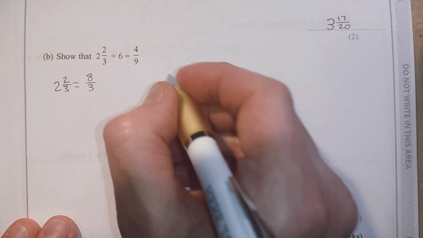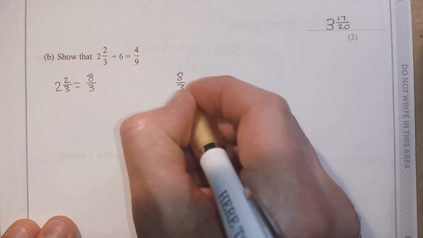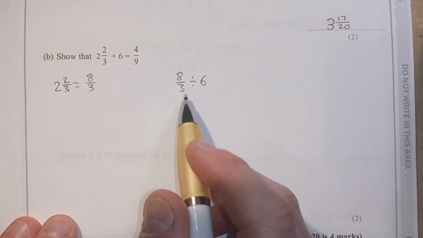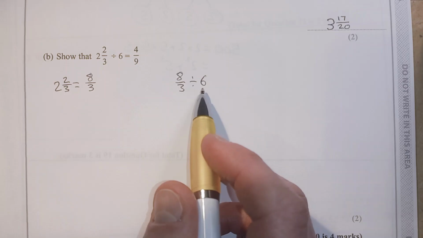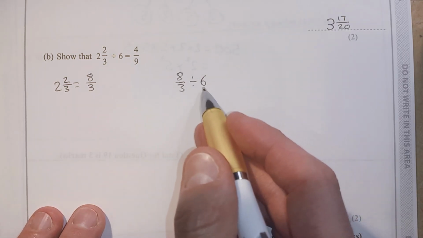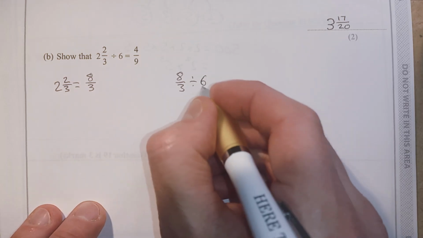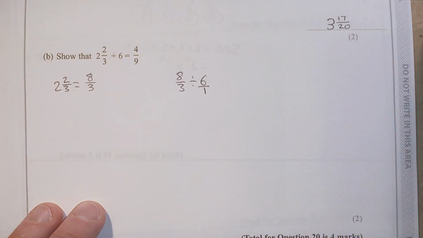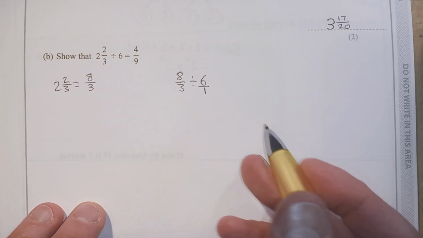And we want to do 8/3 divided by 6. Well, when we're dividing, it's much easier to divide a fraction with another fraction. And the way we can turn this 6 into a fraction is just by making it 6/1. It's not changed. 6 divided by 1 is still 6.